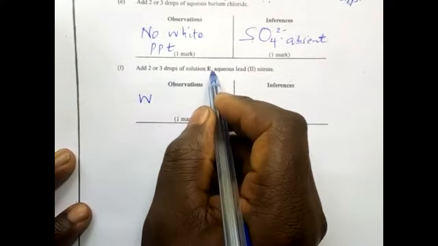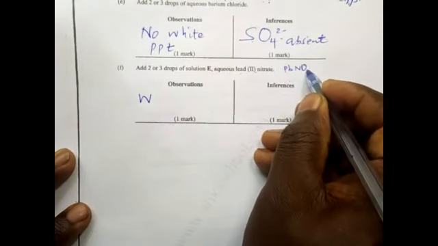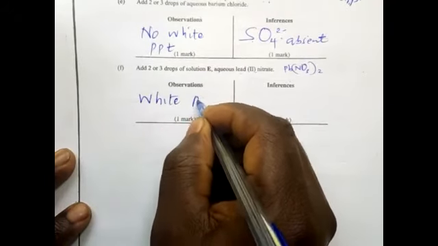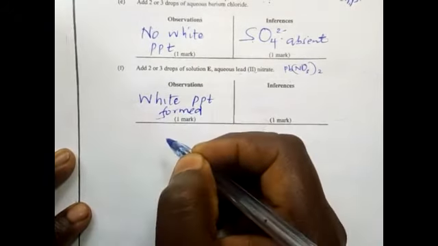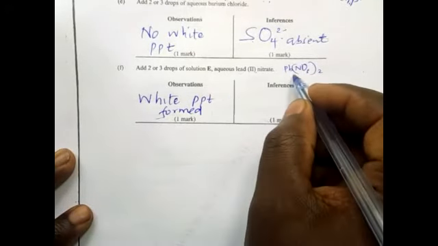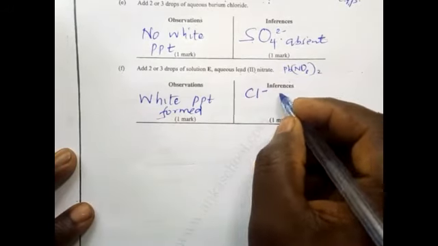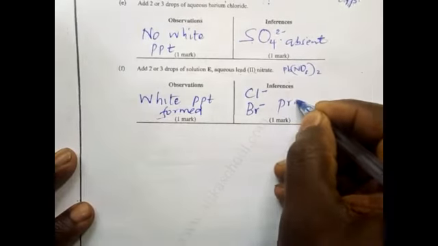We are adding lead nitrate. Then a white PPT is formed. That confirms that there is chloride ions inside. You can also say bromide ion present.